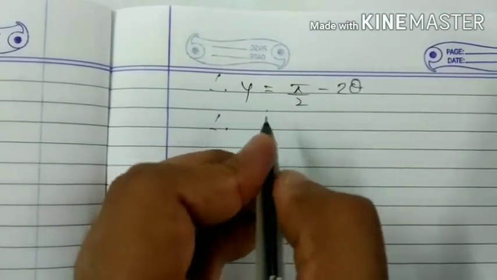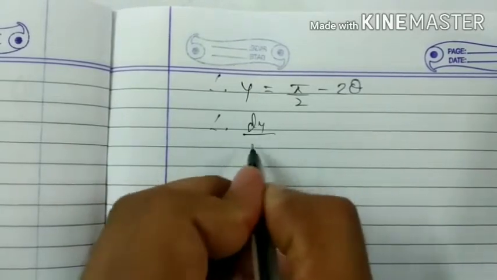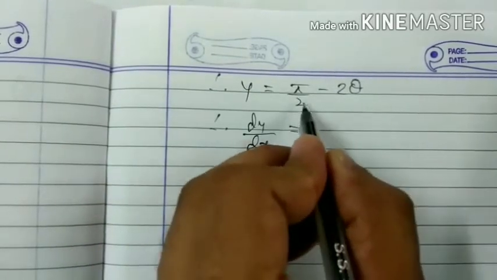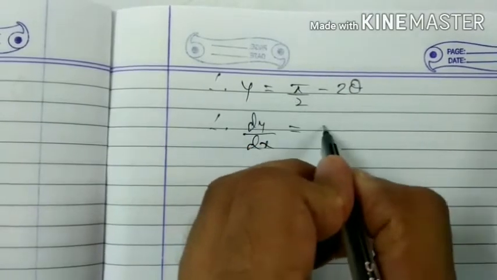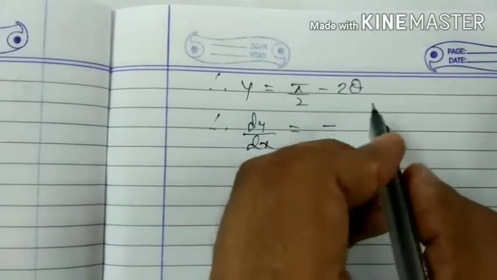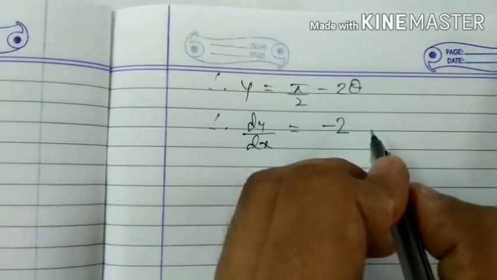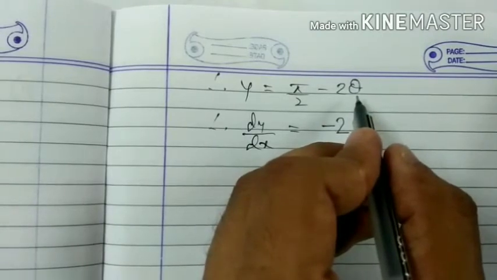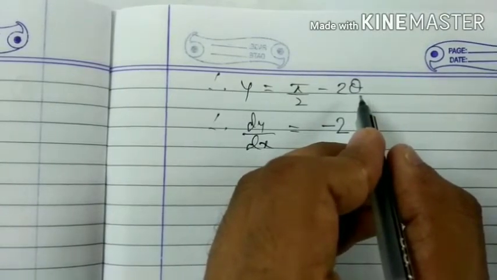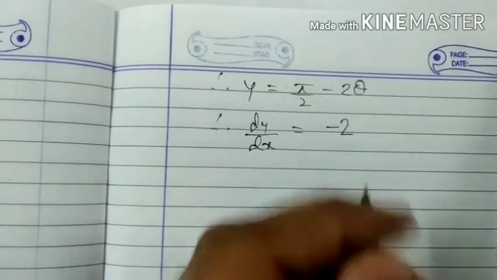Now taking the derivative, the derivative of y with respect to x will be dy by dx. Pi by 2 is a constant term, so its derivative is 0, minus 2 theta. Here minus 2 remains as it is, the coefficient, and the value of theta was tan inverse x.